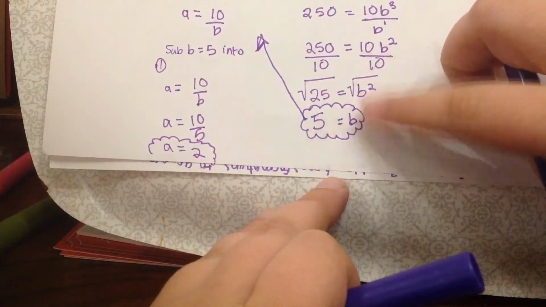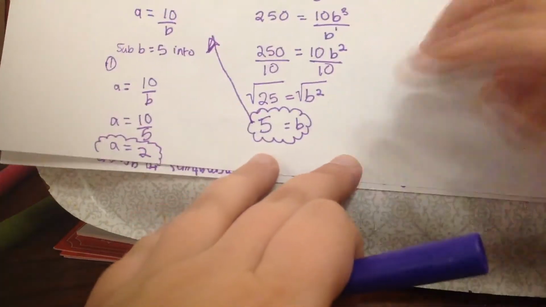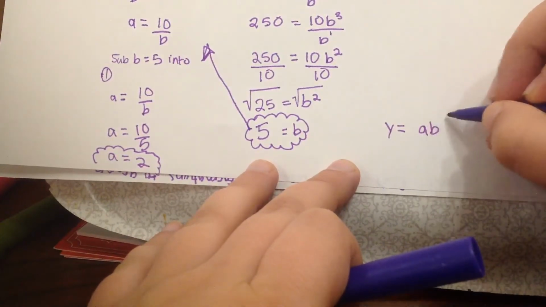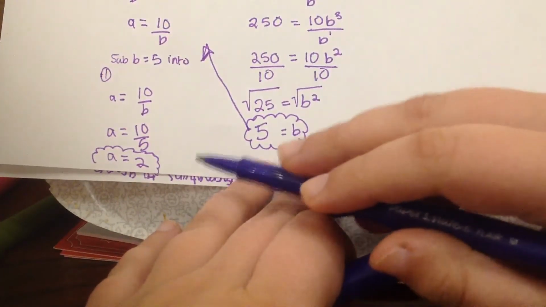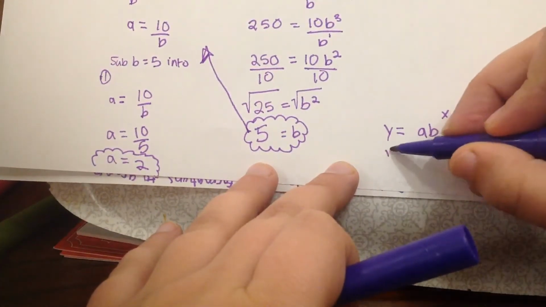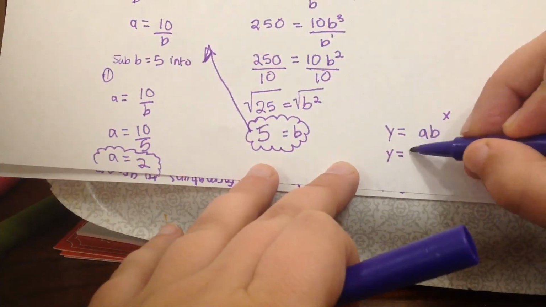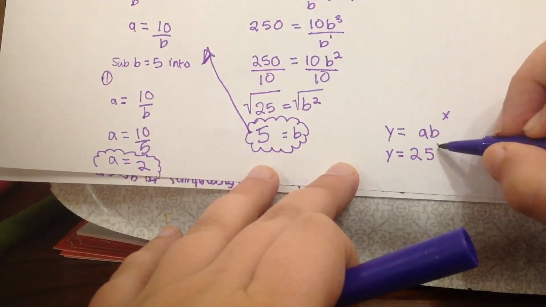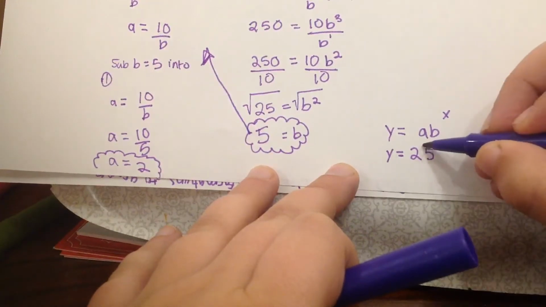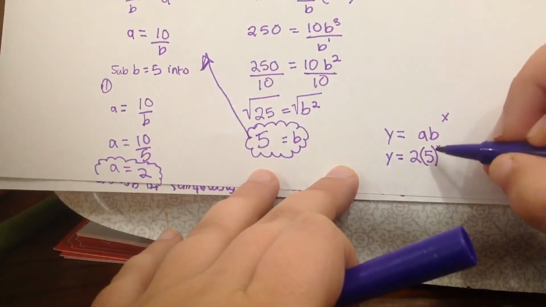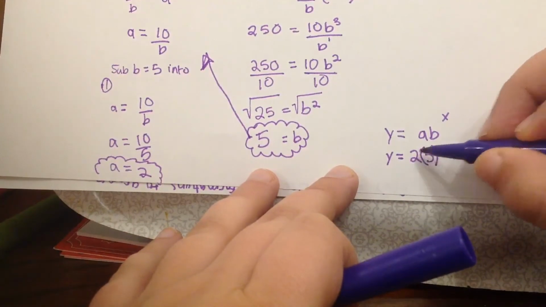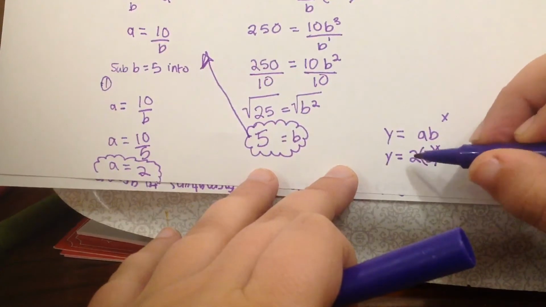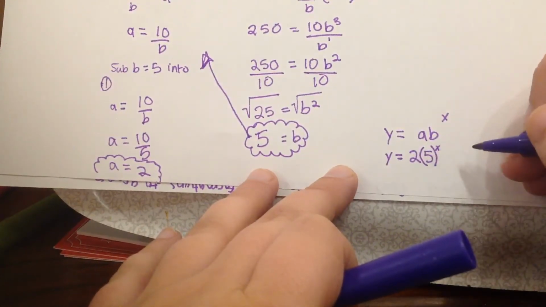b equals 5. That can give us our original equation. Now remember, our original exponential function looks like this: y equals ab to the power of x. We now know what a is, we now know what b is, we can just sub those in. So we have y equals, a is 2, b is 5, and x is going to stay the same there. To write this correctly, I'm actually going to also put brackets around my 5 just to show this x exponent here does not apply to this 2, it only applies directly to that 5 right there. So it's saying 2 times 5 to the power of x right there.